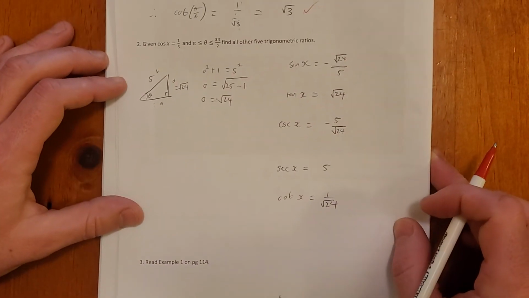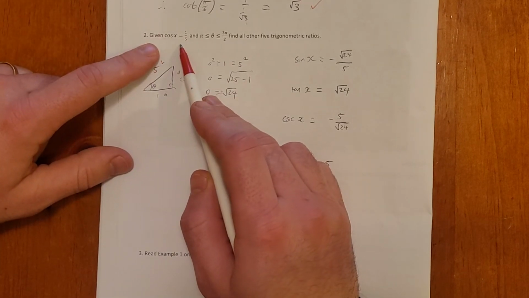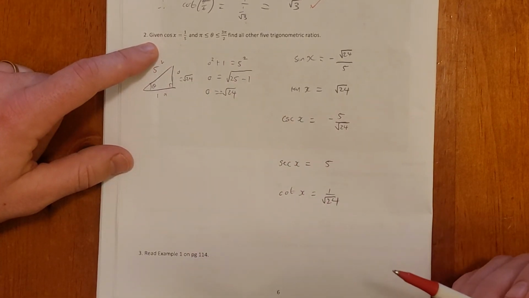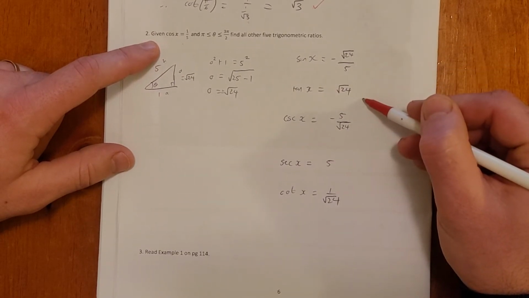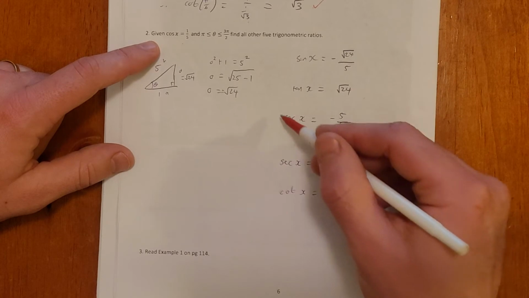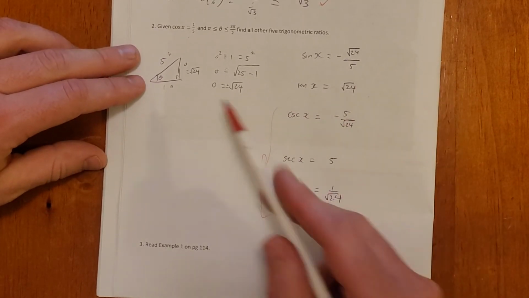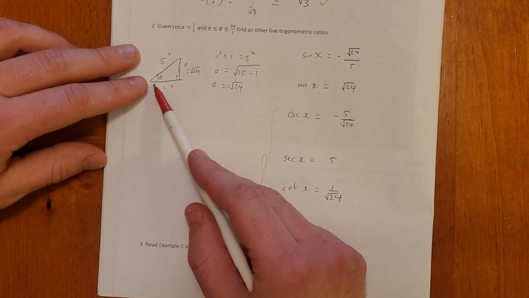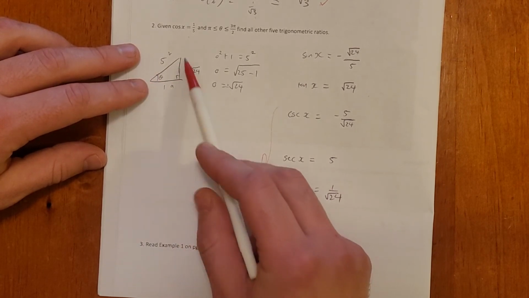Okay, in the next example, we have cos x is 1 on 5, and we need to find all other 5 ratios. So that means we need to find sine x and tan x. And then once we've got sine, cos, and tan, we can find all 3 reciprocal ratios. The easiest process is the one we're pretty familiar with, that we were doing a bit last semester. We draw the right-angled triangle.